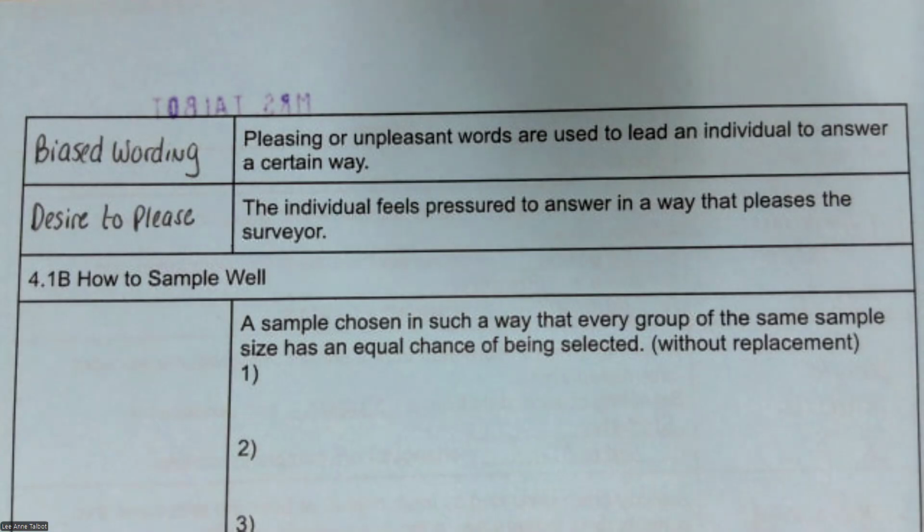Okay. What we're going to do now is this is weird, but we're going to do a Kahoot on these vocab words.